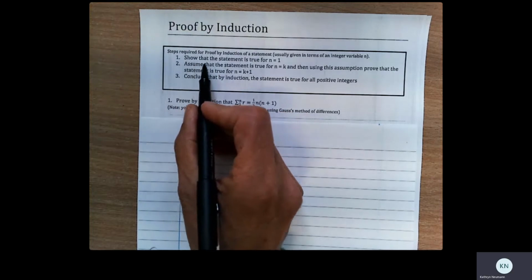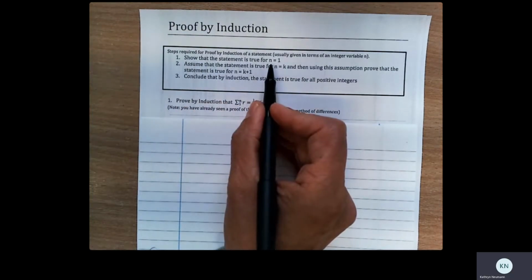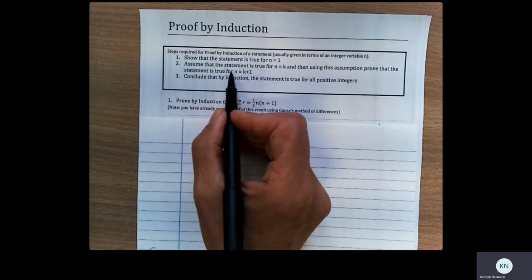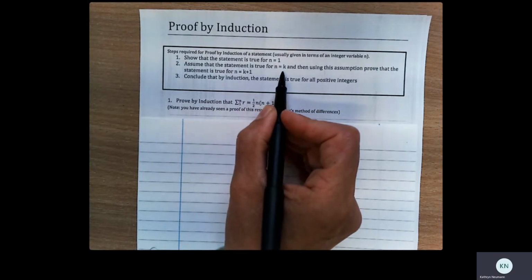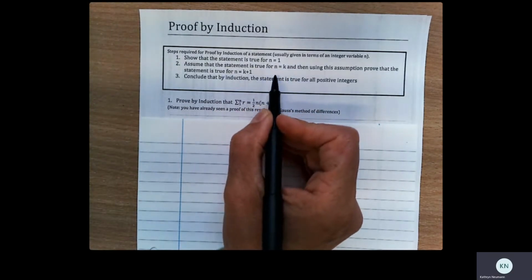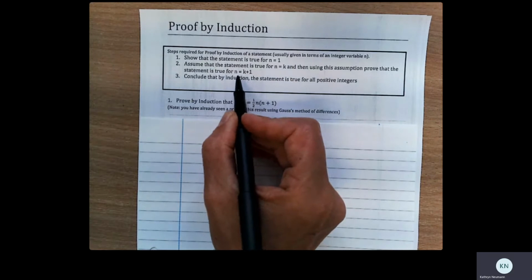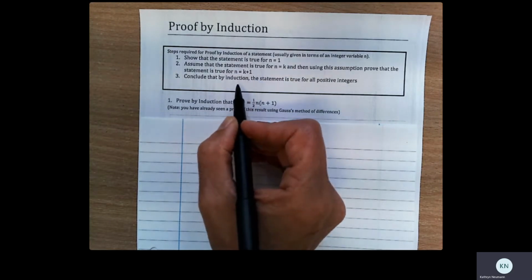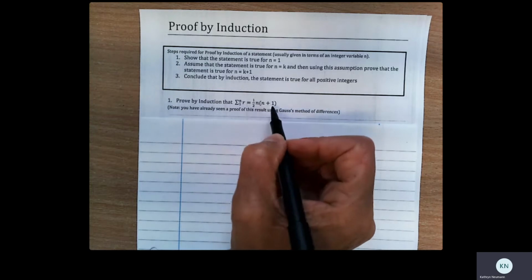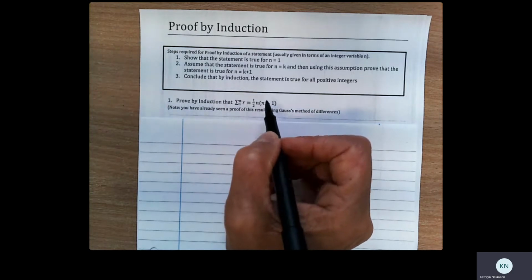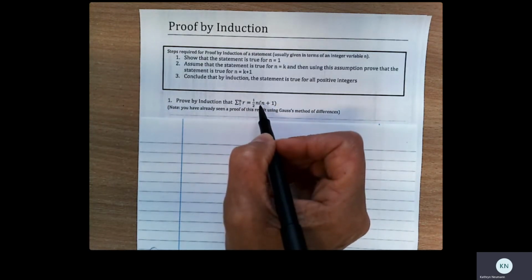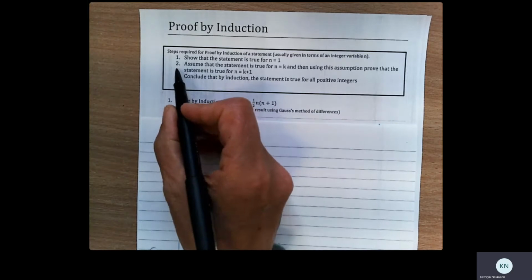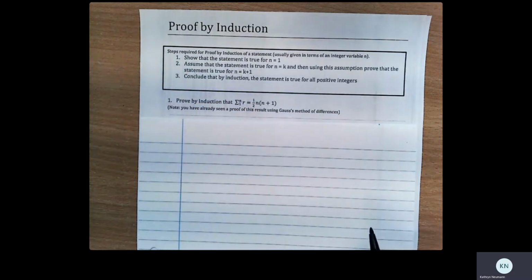You start with the statement, you check that it's true for n equals 1. You then assume it's true for a particular value, and using that assumption, you show that it's true for the next number along, so k plus 1, and then you conclude by induction that the statement is true for all positive integers. It's important that you follow those 4 steps. Think of this as being 2a and 2b all the way through. So if we start with an example, that will make it clear.